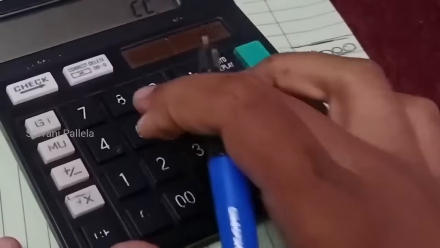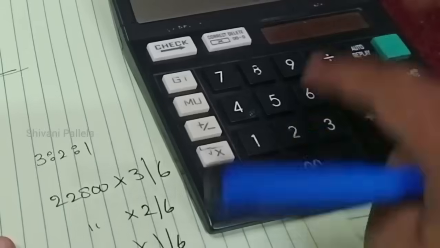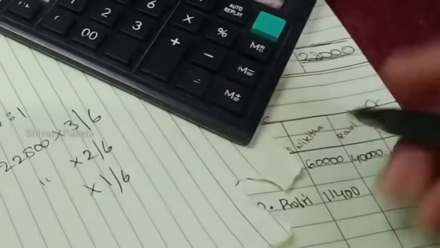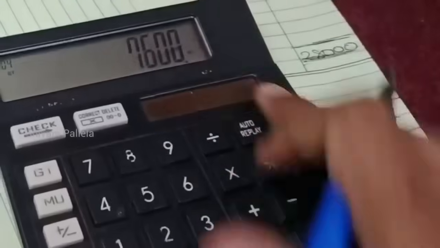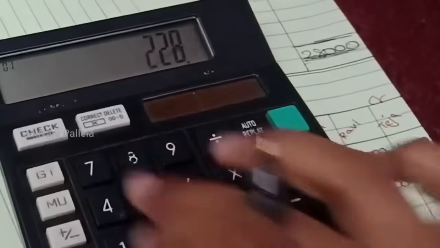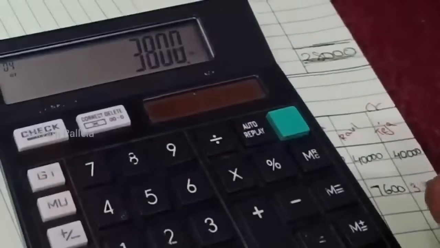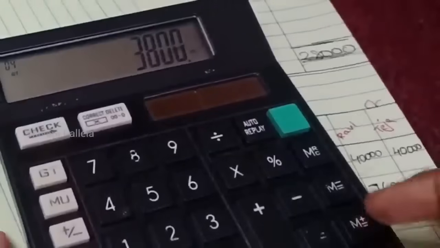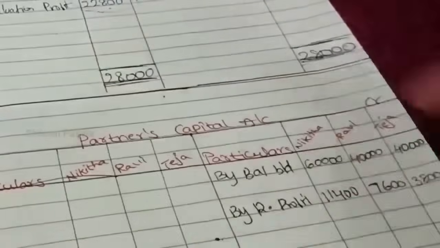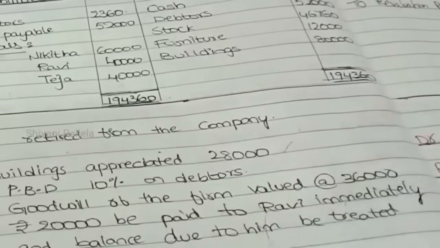Next, 22,800 into 2 divided by 6 is 7,600. Next, 22,800 into 1 divided by 6 is 3,800. That is over. Next, in the question, they have given the goodwill amount as 36,000.